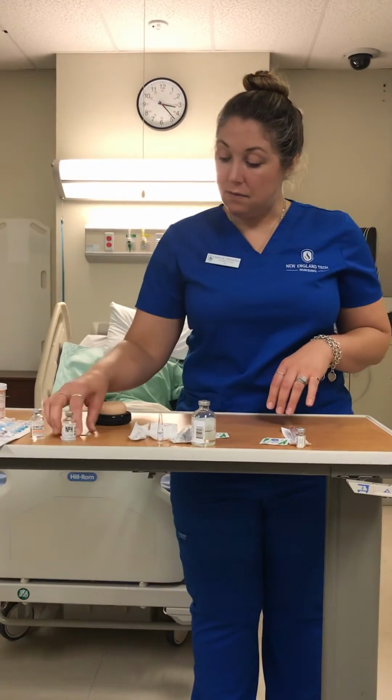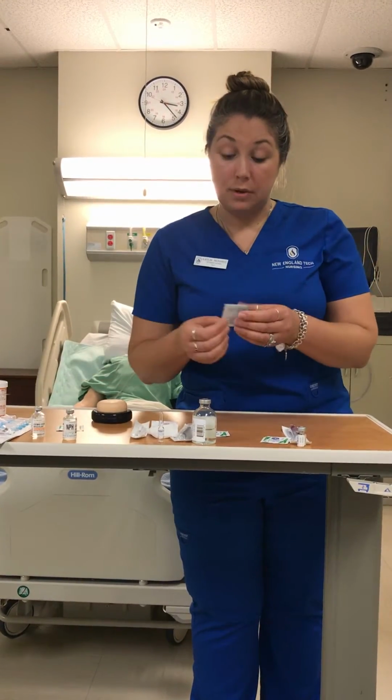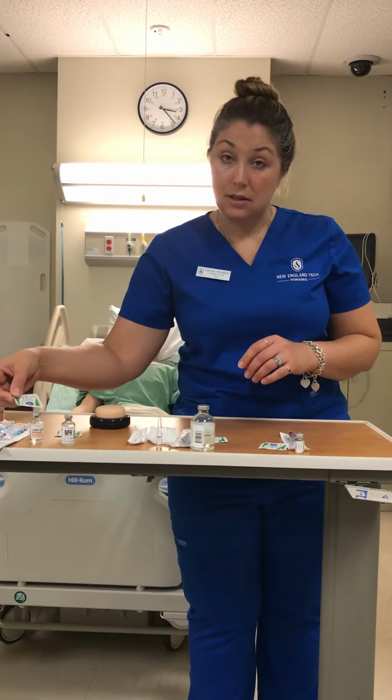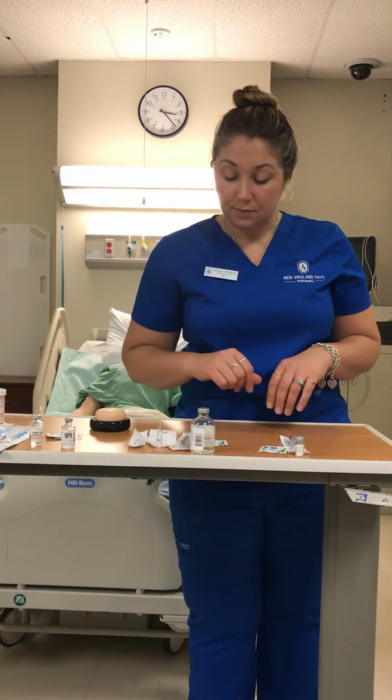Next we have, well, you also want to make sure that when you're doing that you use an alcohol pad to clean the tops of the vials.